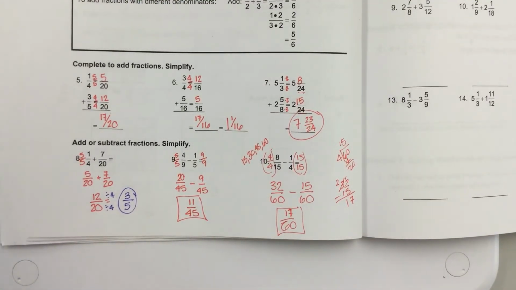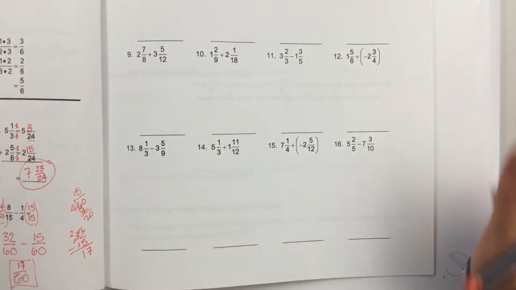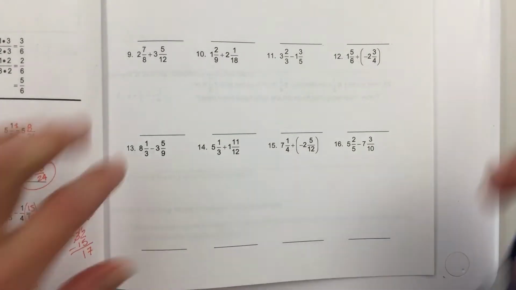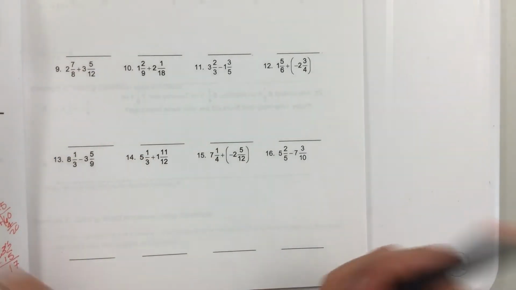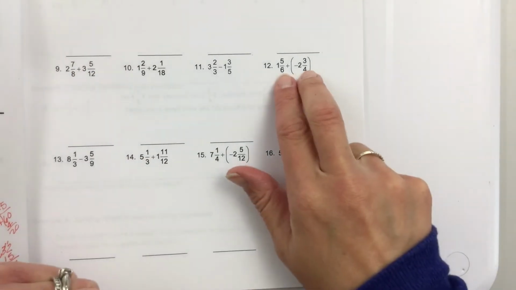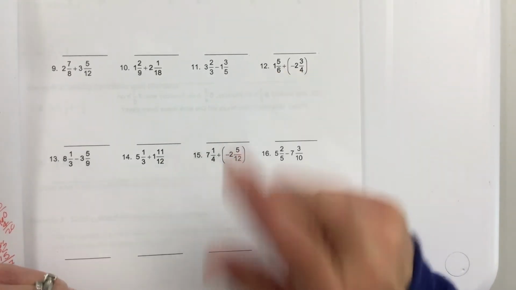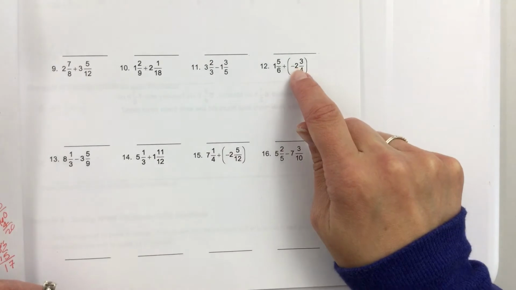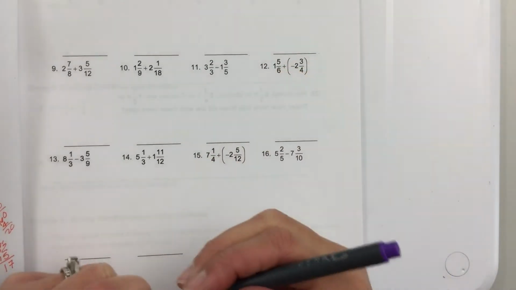Okay, let's do one together from this sheet. Let's do number 12. 12 looks kind of tricky. Okay. So a couple different things going on here. The first thing that I notice is that I don't have like denominators. The second thing that I notice is that I have a negative and a positive. So let's take them to like denominators first.